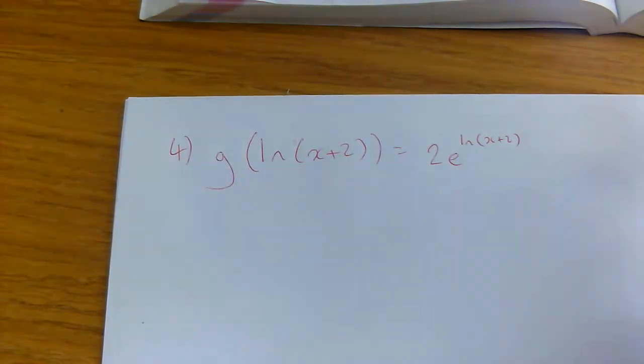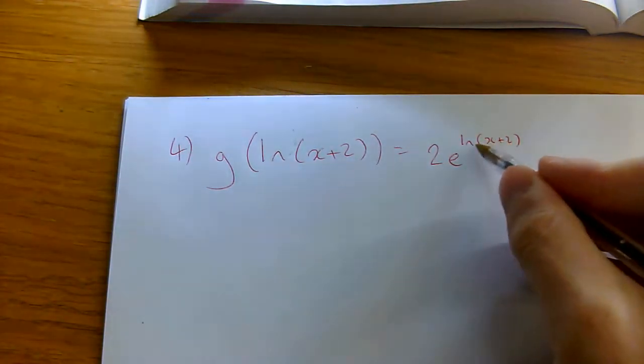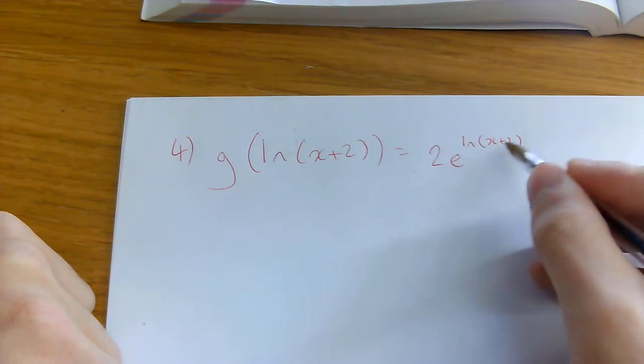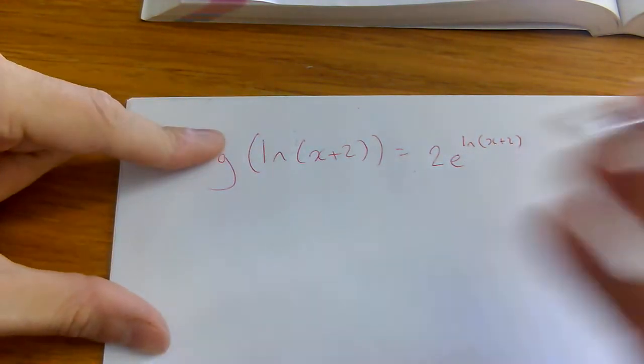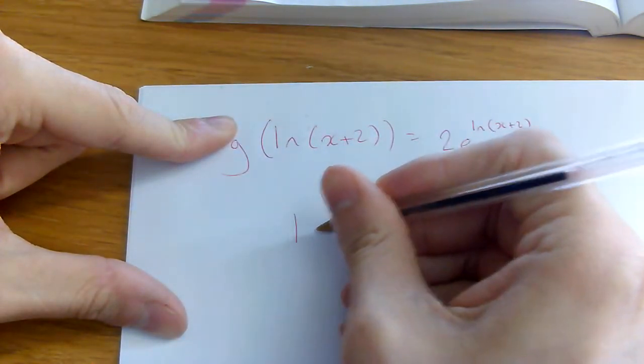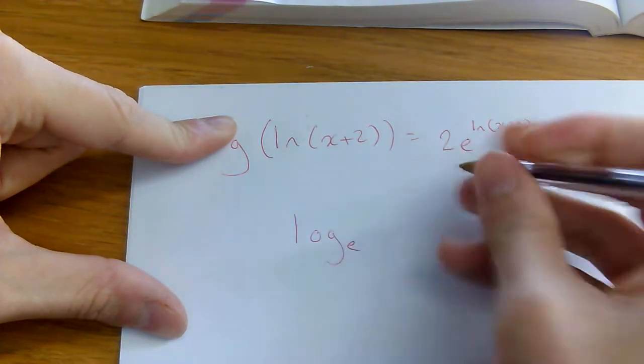You have to realize here that ln(x plus 2) is saying what power of e would give you this result. Remember, in logs, and this is a natural log here, we've got this kind of setup here.